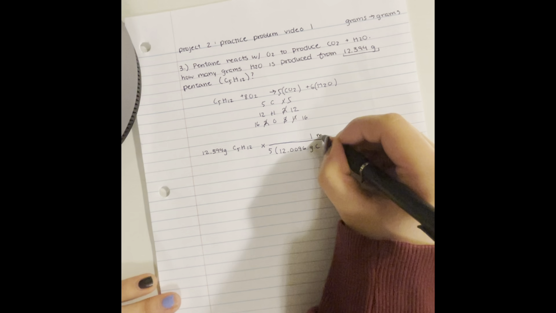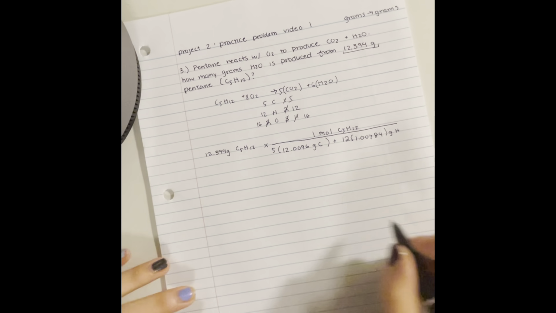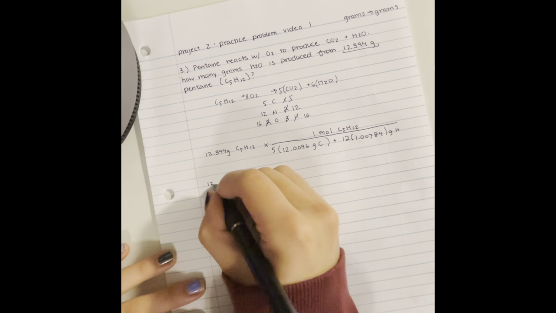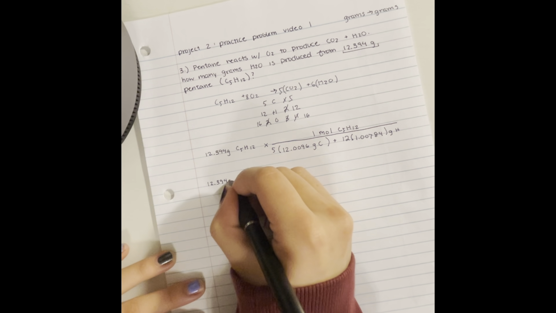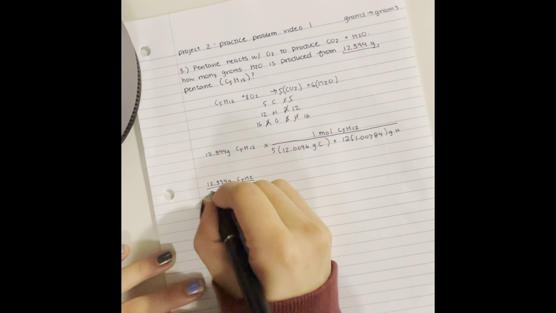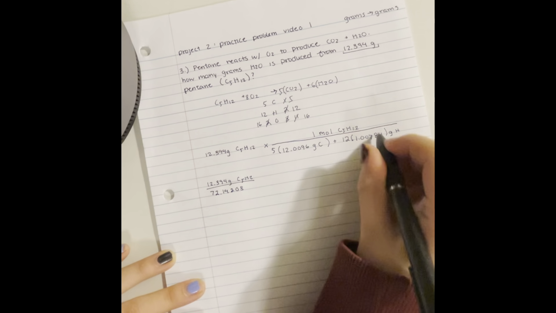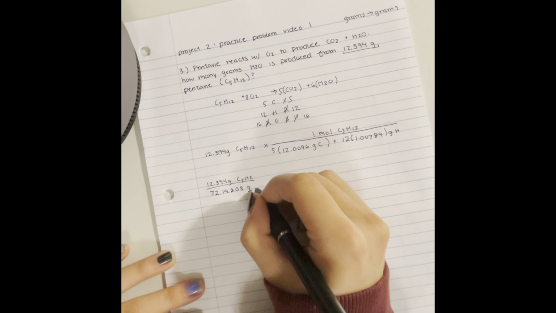And that is equal to 1 mole of pentane. So this comes out to be 72.14208 for this bottom mass.